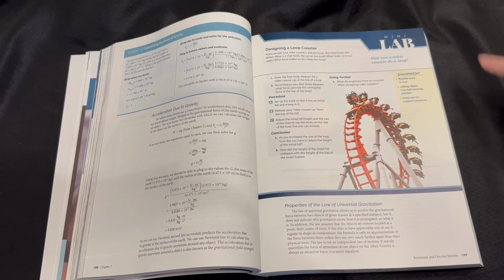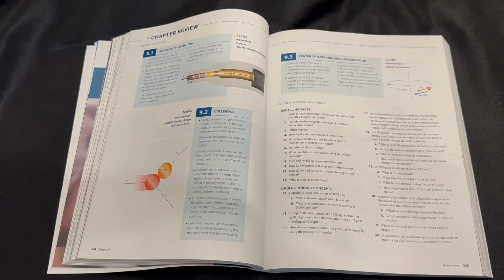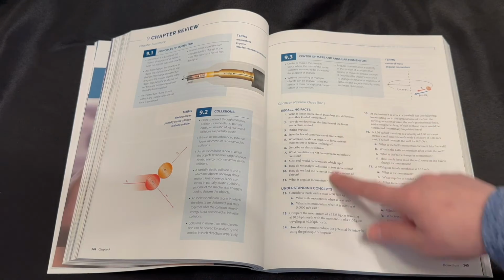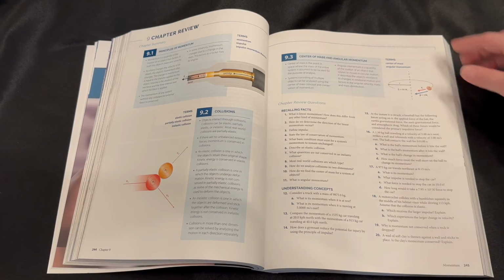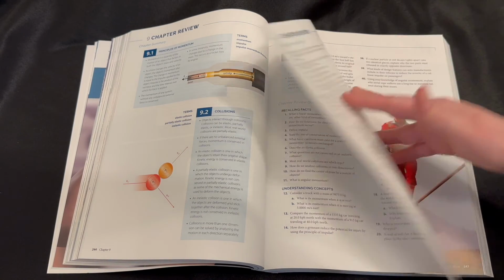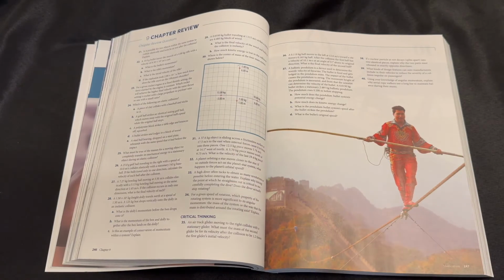Throughout the student text, you will find mini labs. All of the procedures, equipment needed, and questions for these labs will be found right in your student text, not in the student lab manual. At the end of each chapter, you will also have more review questions that go over each section. The answers to these questions can be found in your teacher edition.